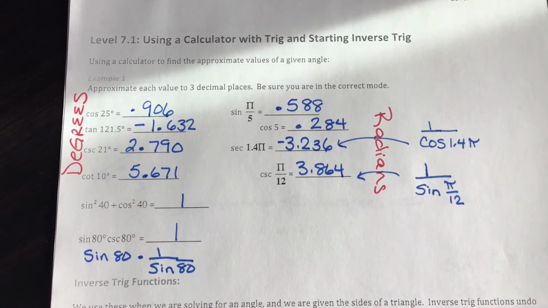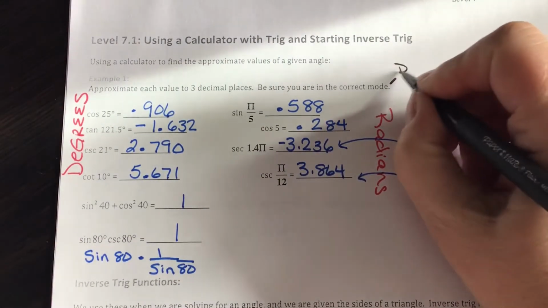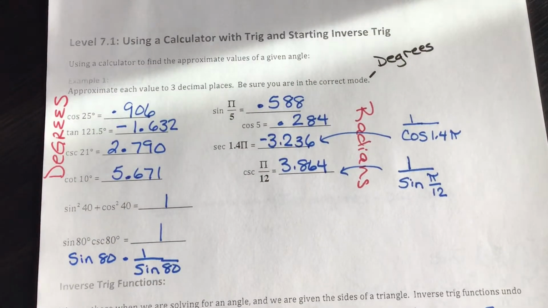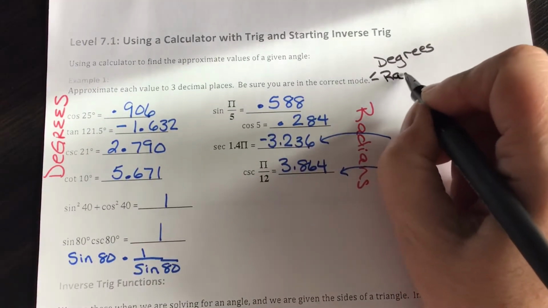In lesson 7.1, we are going to start looking at inverse trig functions. And the first part of this is actually using the calculator to calculate some trig functions or some trig ratios. And we have to make sure that we are working in the right mode. You've probably noticed before that on your calculator, you can have a degrees mode where your answer will be measured in degrees, or you can have a radian mode.